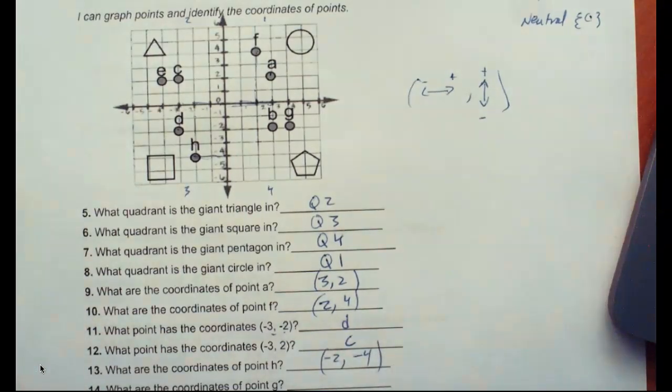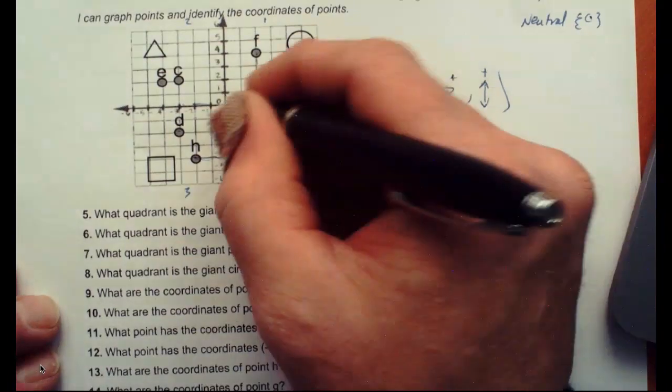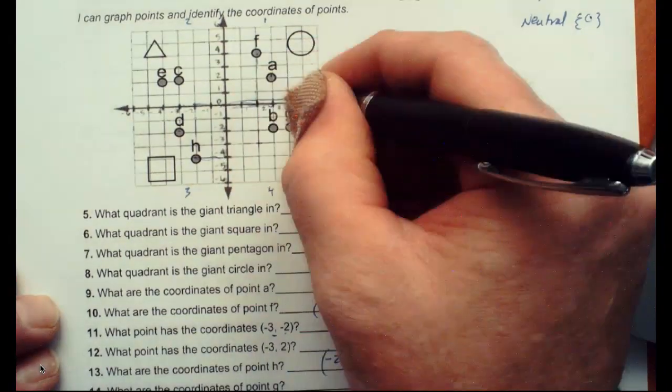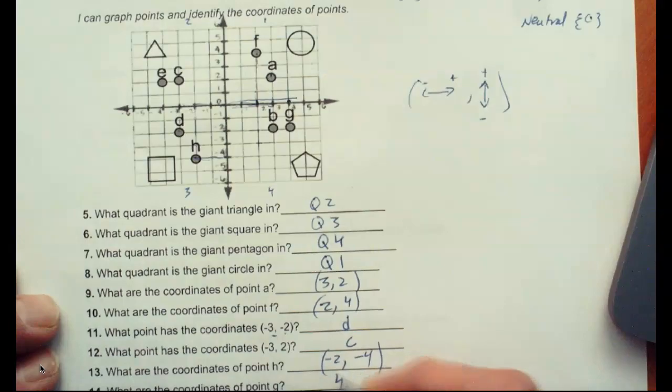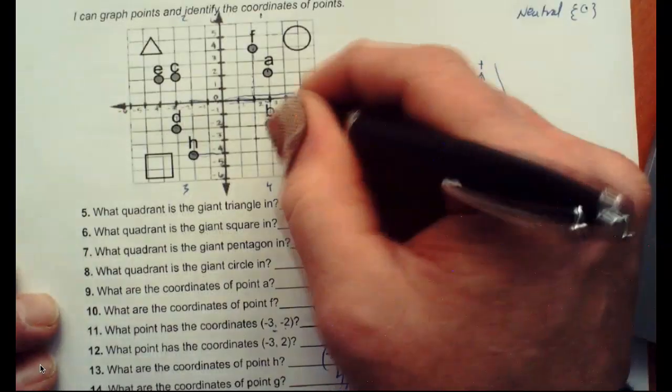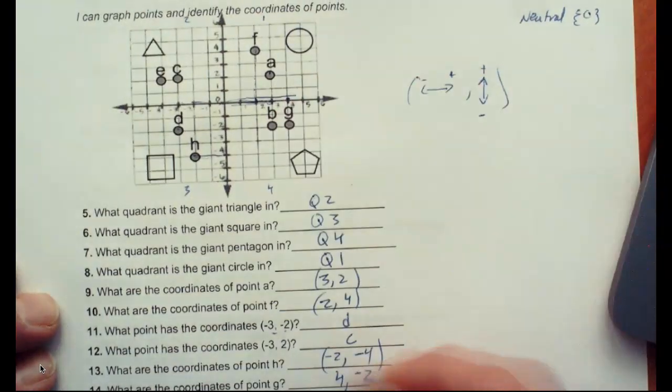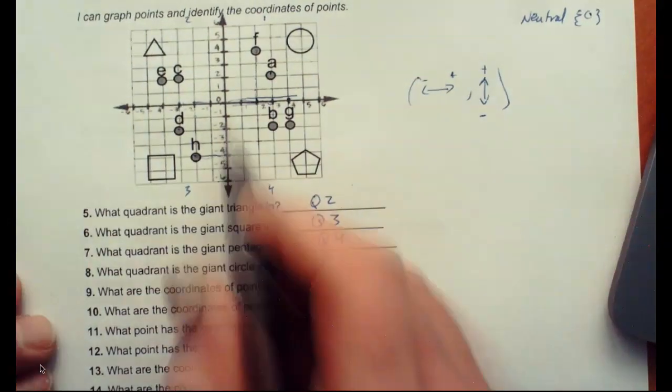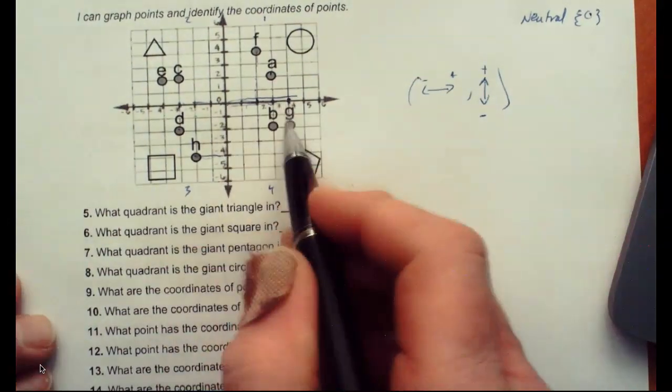What are the coordinates of point G? This one here, we're going to go all the way over 4, and we're just going to go down 2. Over 4, positive 4, down negative 2.